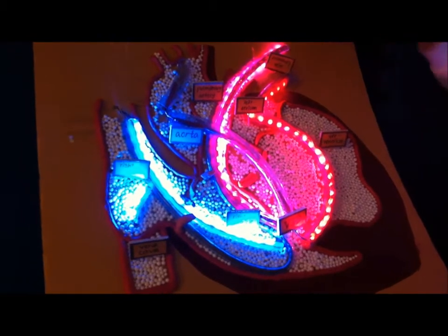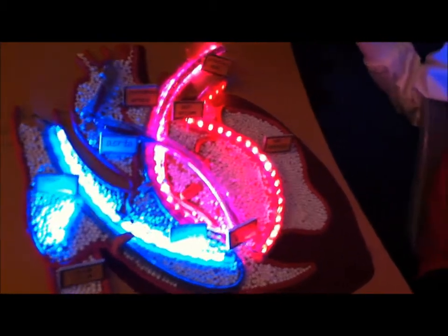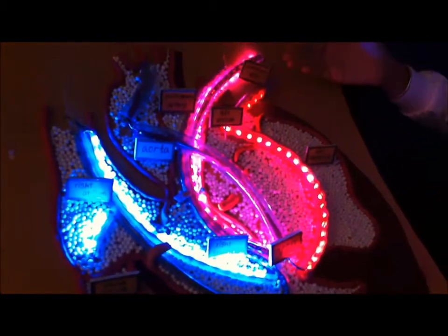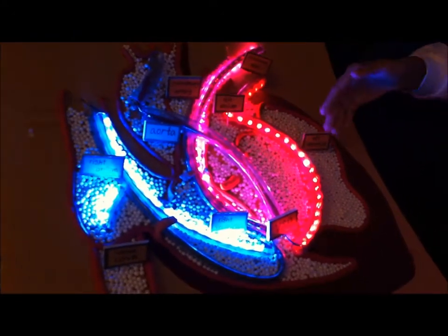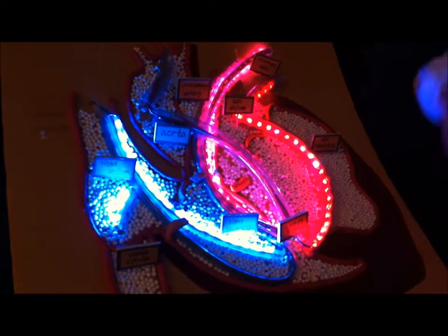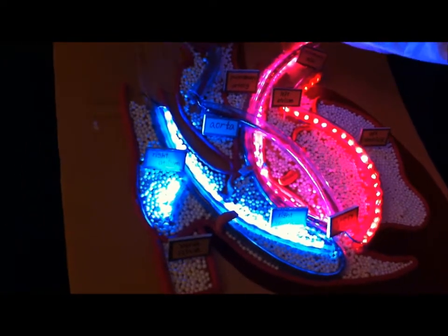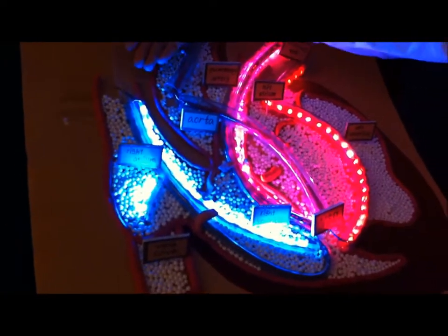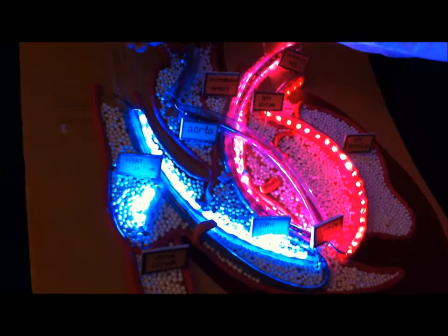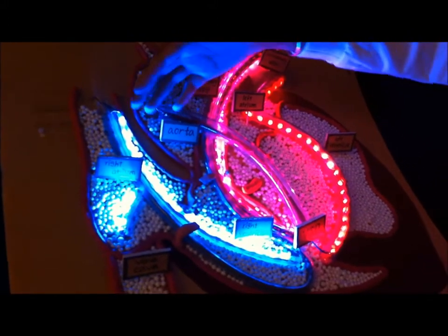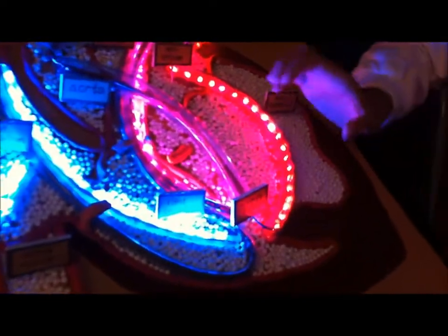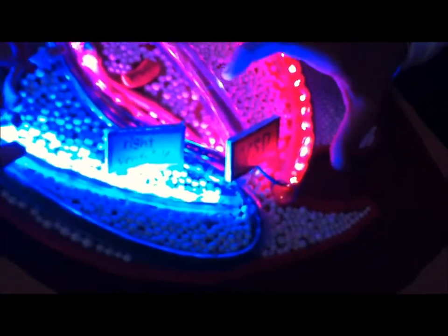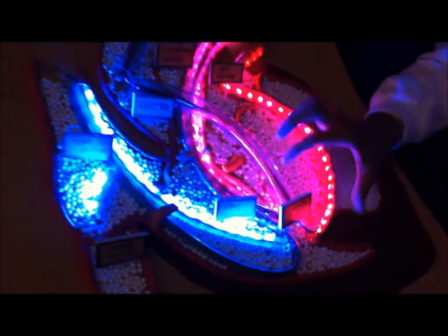As normal, the oxygenated blood from the lungs enters the heart through the pulmonary vein into the left atrium and then into the left ventricle. And similarly, deoxygenated blood from the rest of the body enters the heart through the vena cava into the right atrium and then to the right ventricle. But here comes the change. There is a VSD, or a hole in the septum.